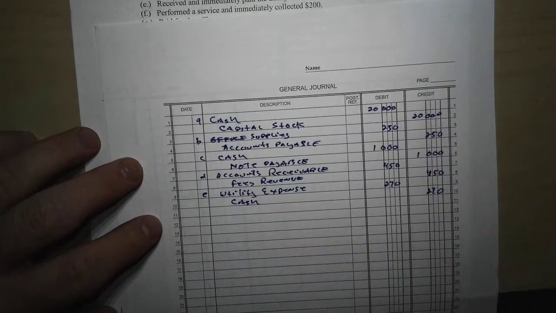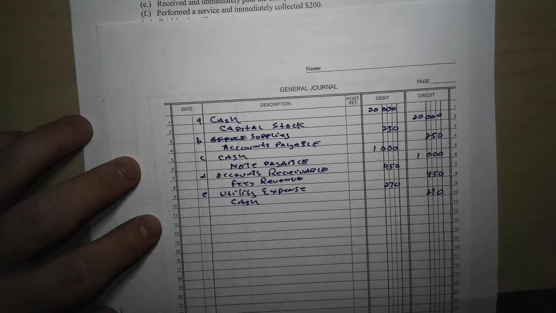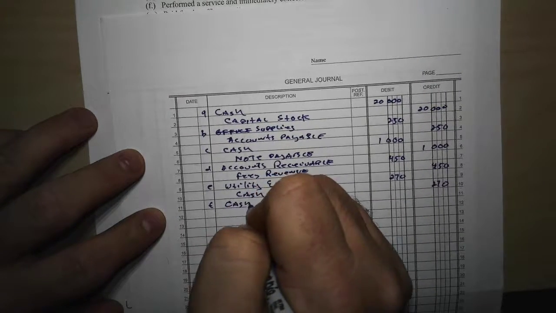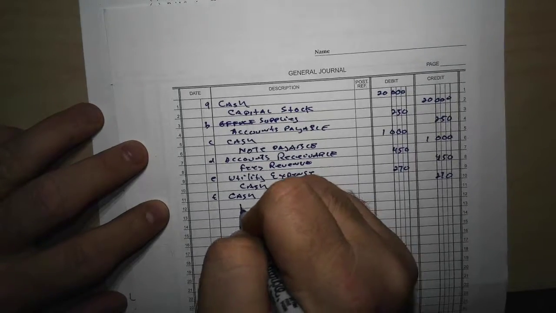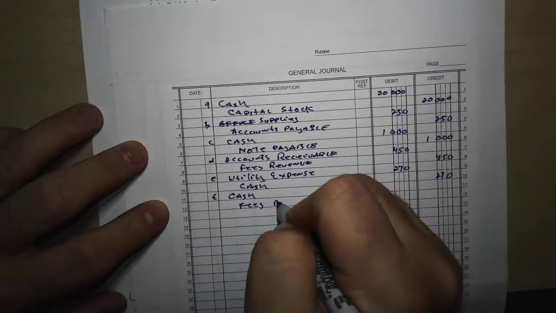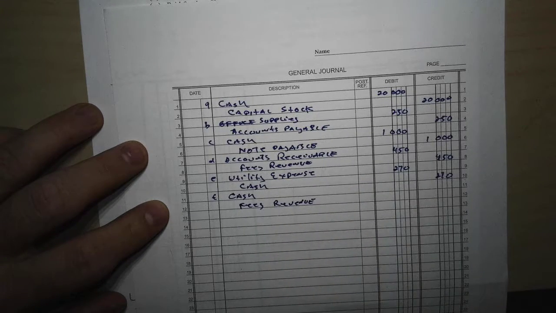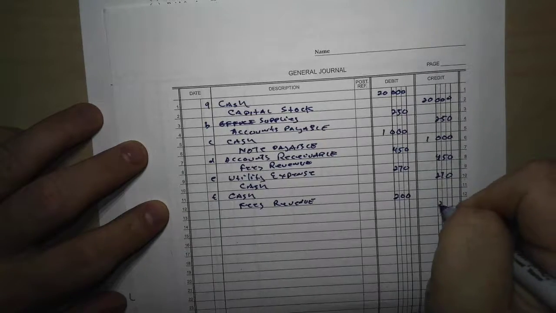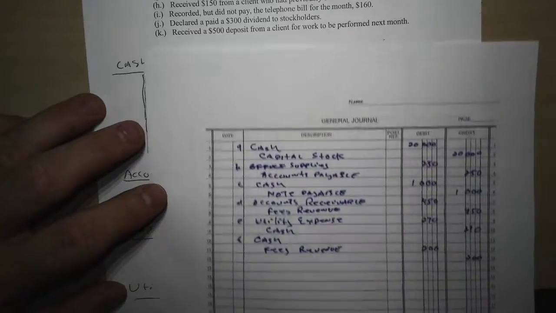Performed a service and immediately collected $200. This time the service was rendered, and we got cash. So we're going to debit cash for $200, and it's just fees revenue for the credit, $200 and $200. All right, moving right along.